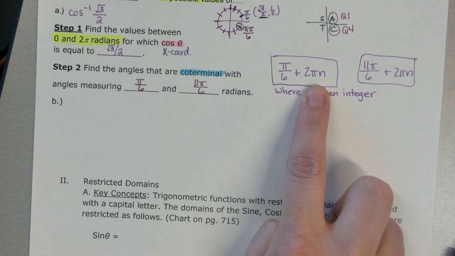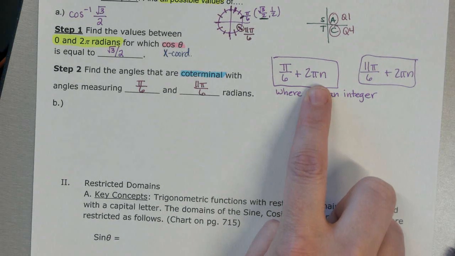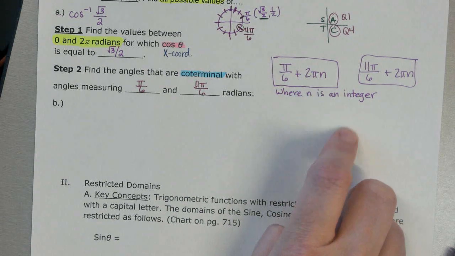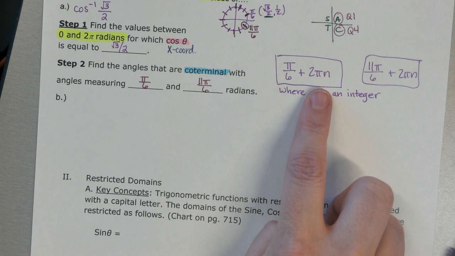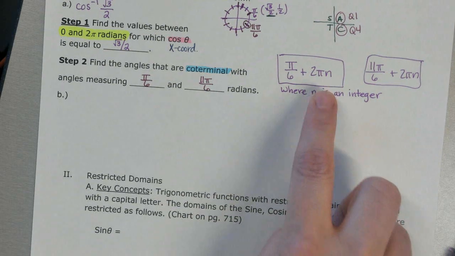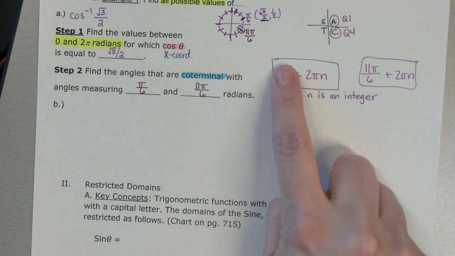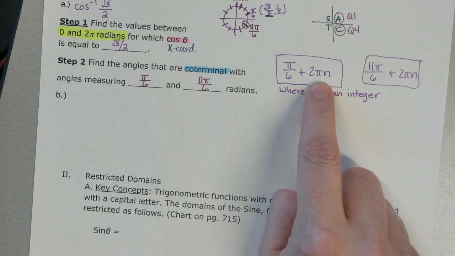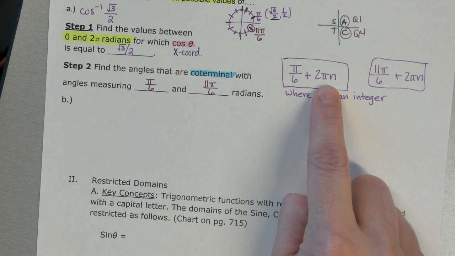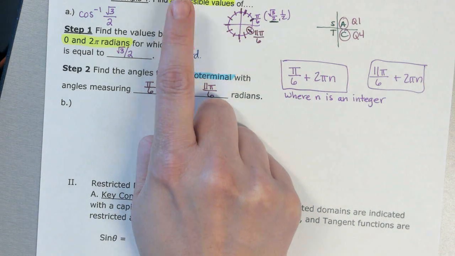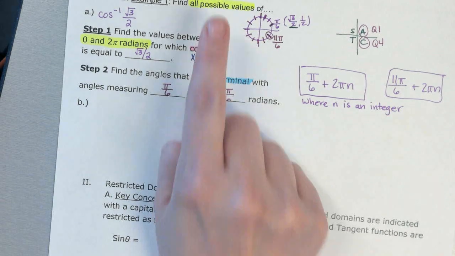Integers also include negative numbers. So if n was a negative value, then I could go in the opposite direction. So the reason why you're adding the n is because there's an infinite amount of values, and the 2 pi comes from the 1 rotation. So you're always going to be adding your 2 pi n when they ask you for all possible values. Okay, can you guys think of questions you have for me about this?